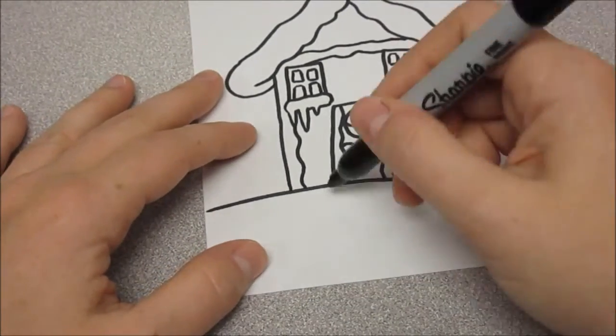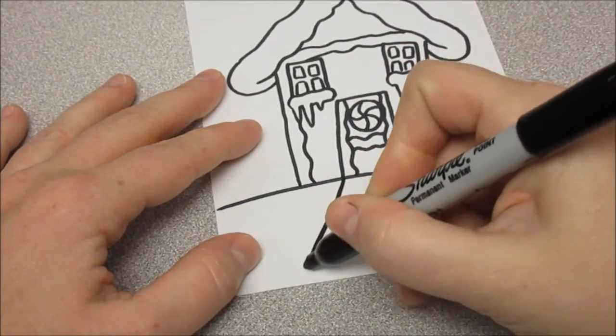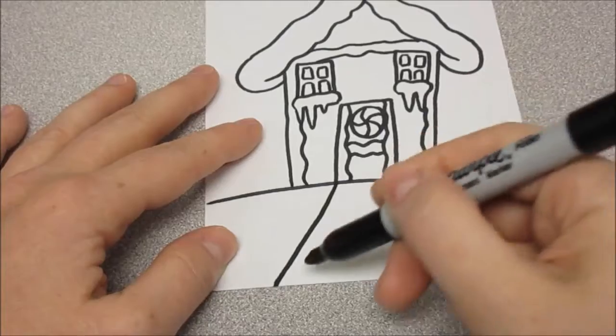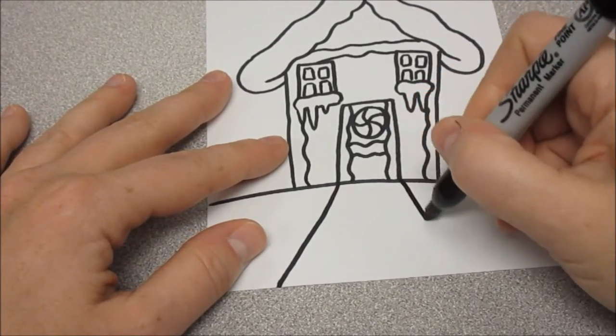Alright, now on the ground we're going to make a little gingerbread path. So we're going to start at the door and make a straight line that's diagonal. And on the other side.